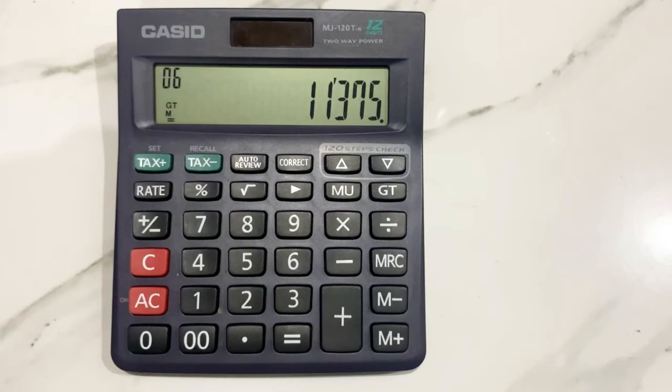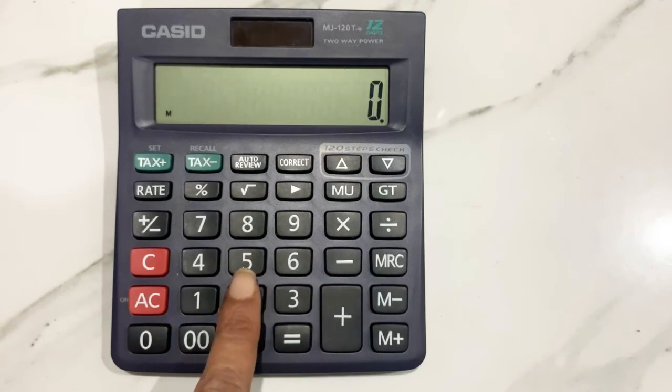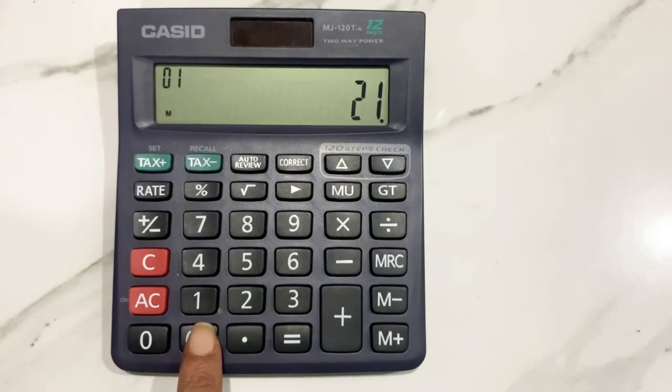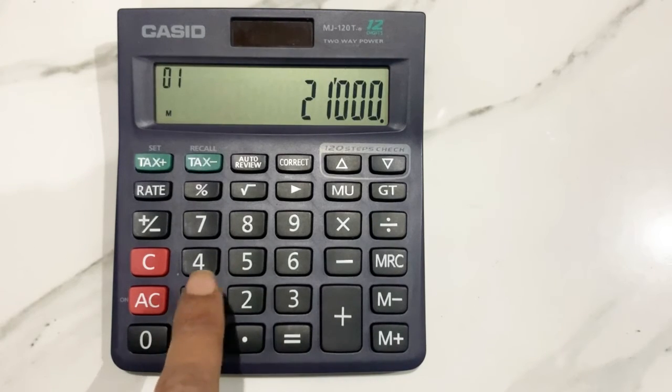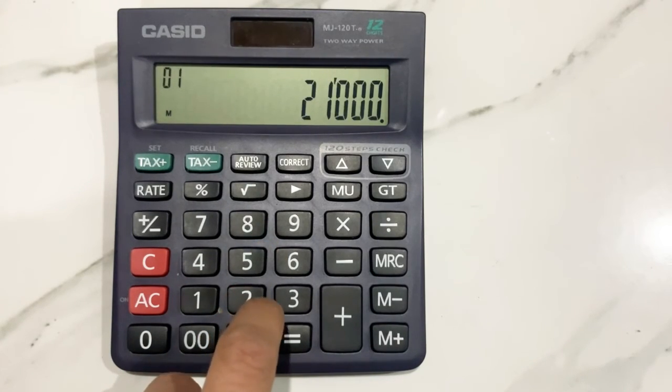Let's move on to another example. Let's say we have an item and the price of that item is 21,000. You want to find out what the final price will be after 9% off.